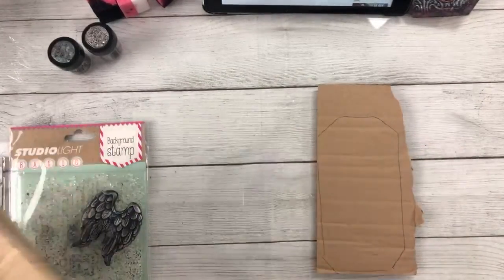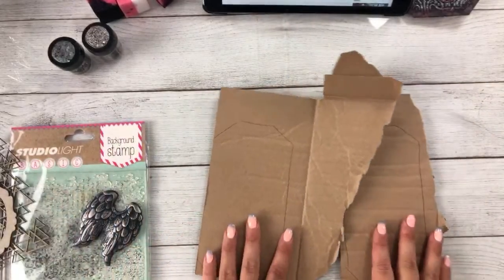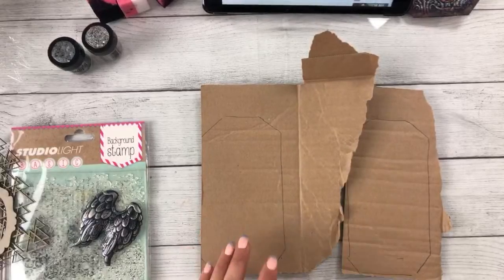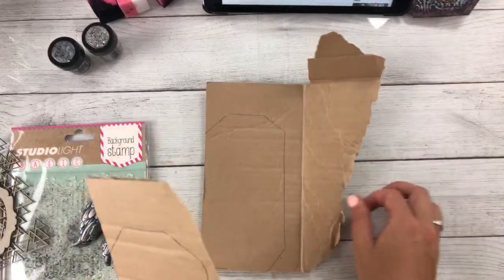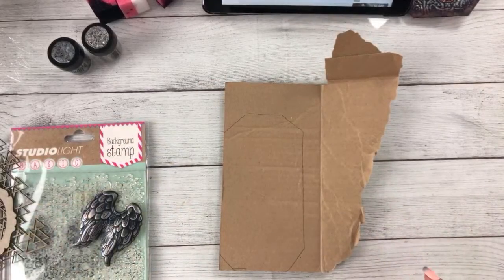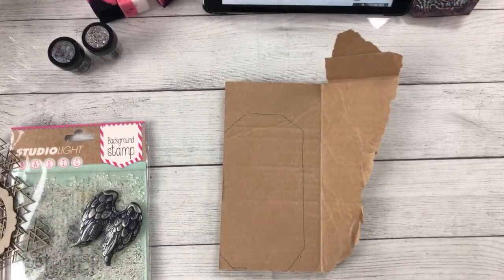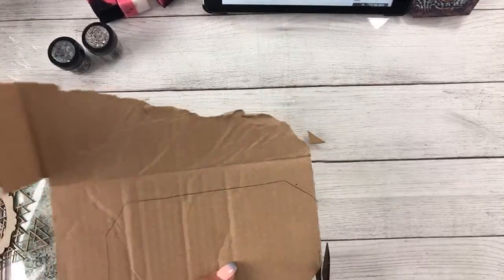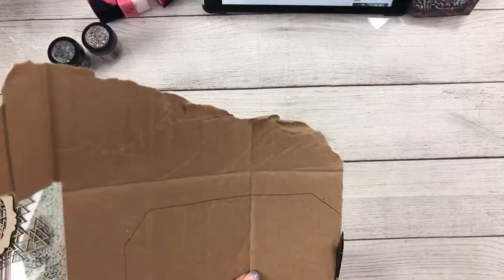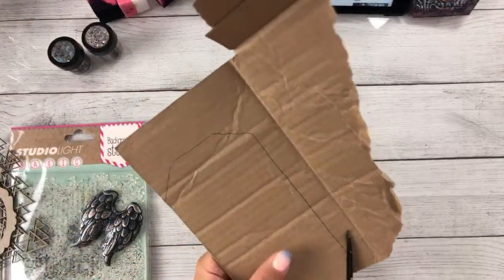So what I always do with my tags is just getting an old tag, one that I created before, laying it down on top of a piece of cardboard and just reusing the cardboard that is coming to my home with all my craft supplies. So that's a way to reuse it. So just going to cut this into a tag shape.